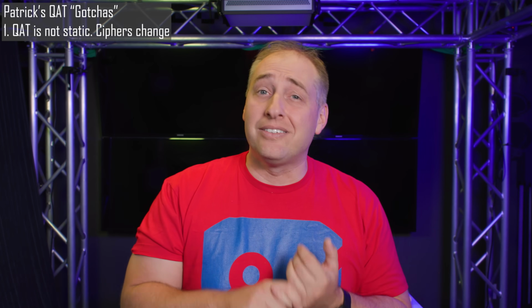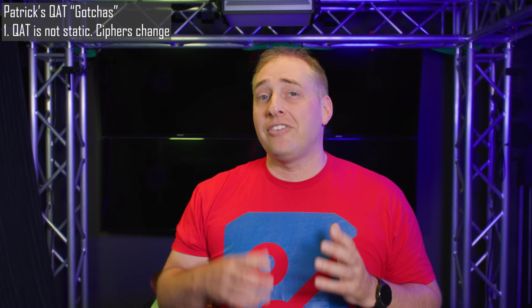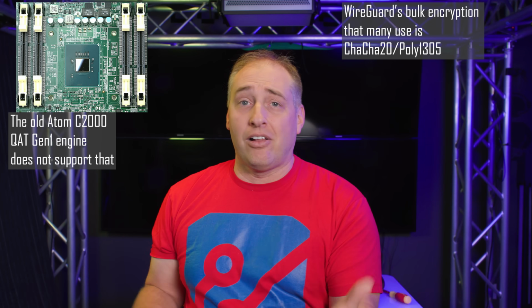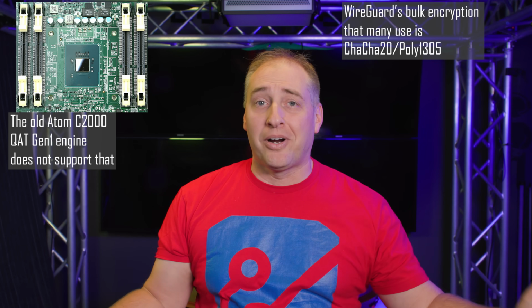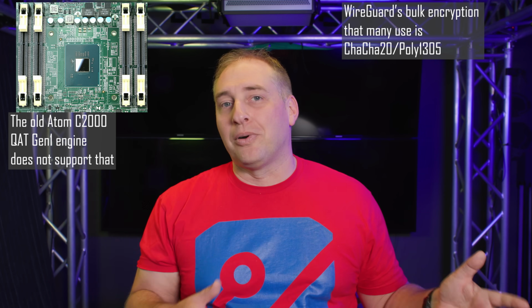But the first gotcha I really want to talk about is the fact that QAT is not static. We mentioned this earlier, but if you have an old processor, you probably don't have acceleration for some of the new, really well-known ciphers. For example, WireGuard uses ChaCha20-Poly1305, their bulk encryption cipher, and that works on this QAT accelerator that we would be showing you here, but it doesn't necessarily get accelerated by older generations. So if you have an Intel Atom C2000 series sitting somewhere and you're trying to run WireGuard and accelerate it using QAT, it probably won't work because you don't have the proper cipher support.